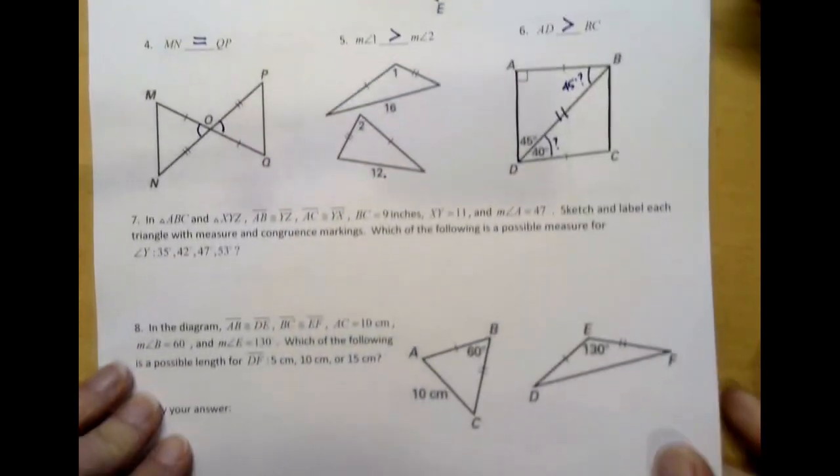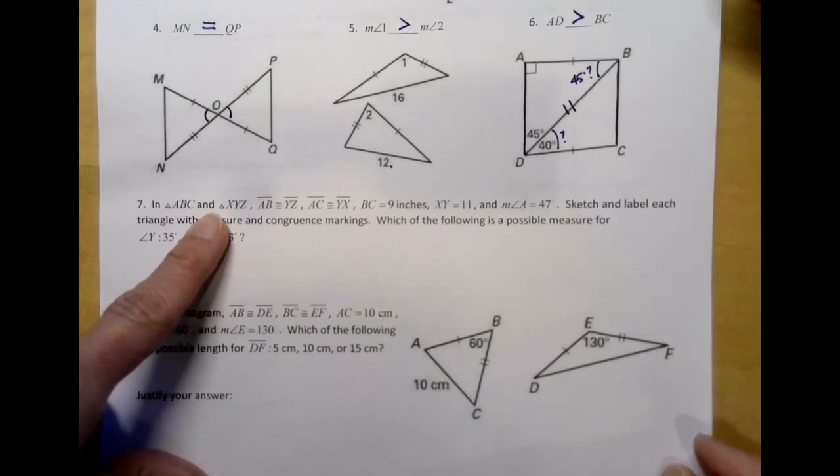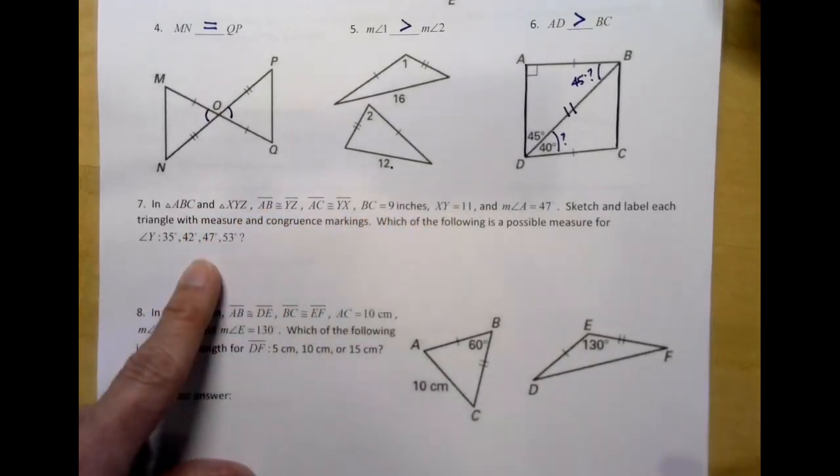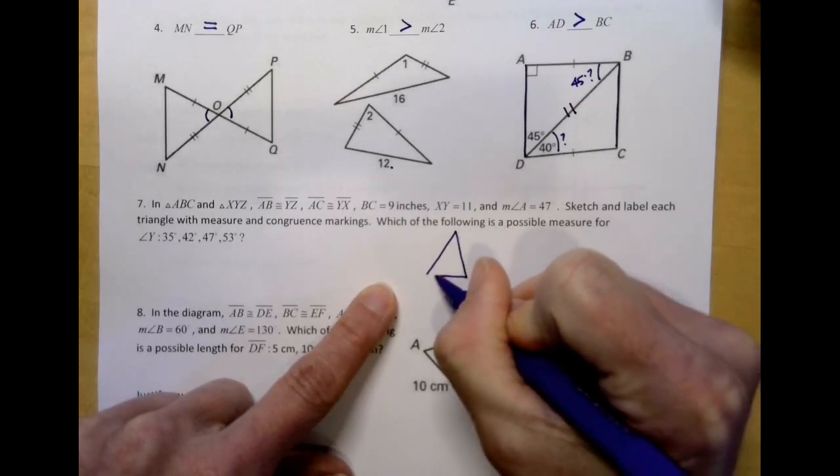All right, let's take a look at 7 in triangle ABC and triangle XYZ. We've got all this information, so I struggle to get through this without drawing a picture.